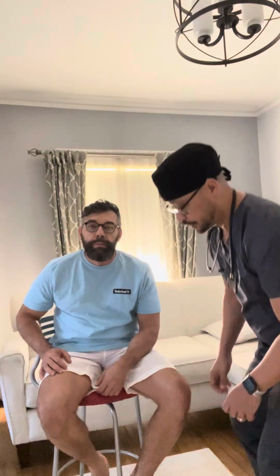The next one is the ankle. For the ankle, oh, I don't think you can see it in the video. Let's do this. Inspect it, palpate, and try the range of motion. He's going to do inward, like this, outward, and down, up.